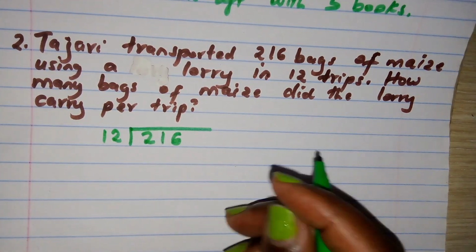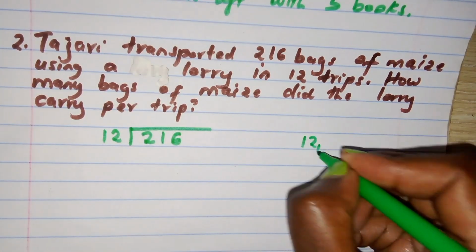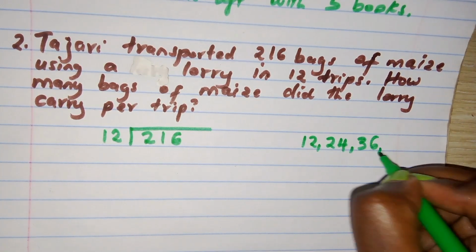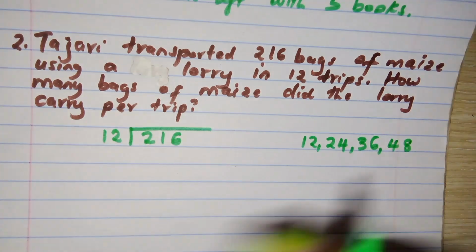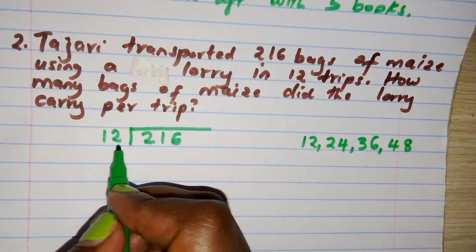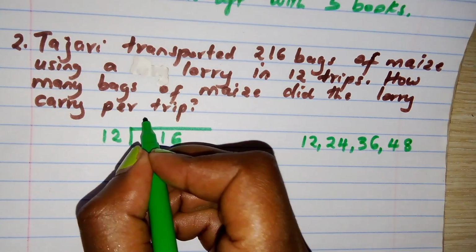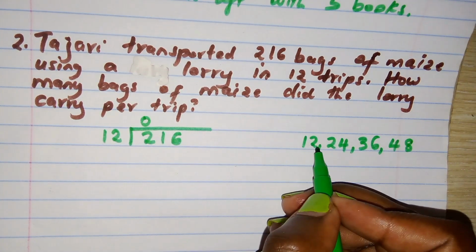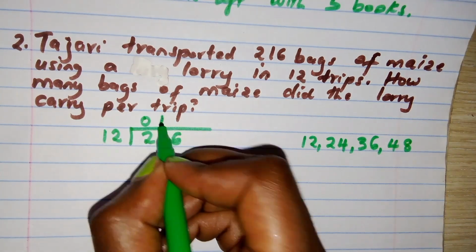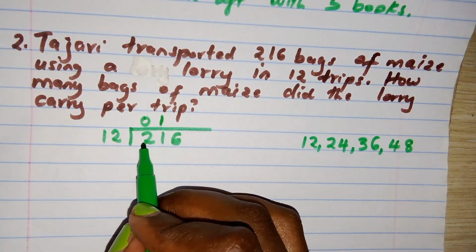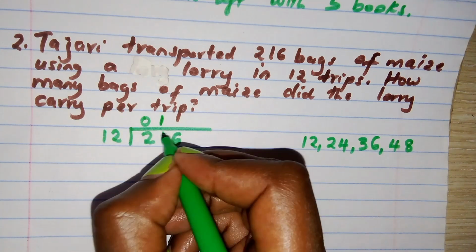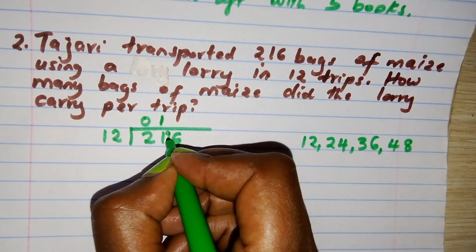So once again, counting 12s. So 12 plus 12, 24. 24 plus 12, 36 plus 12, 48. You can do till there. So 12 can't go into 2. You put a 0. That becomes 21. The closest number would be 12, right? So 1 time, because it's ones. Then 21 minus 12 would be what? 9. So you put the remainder here.